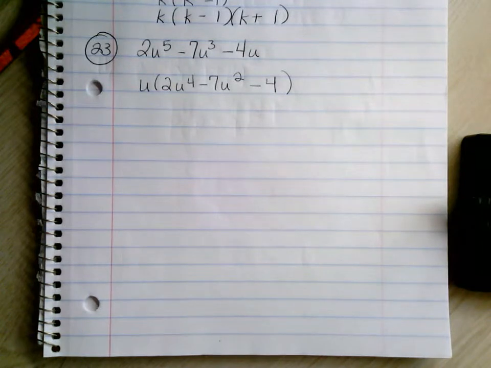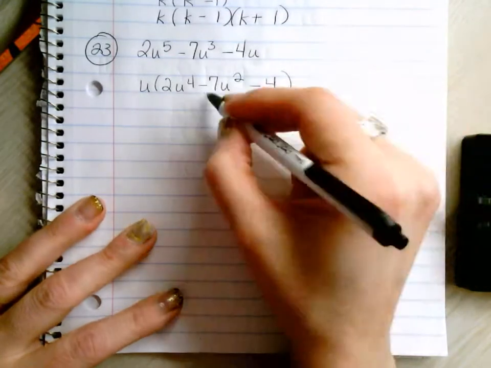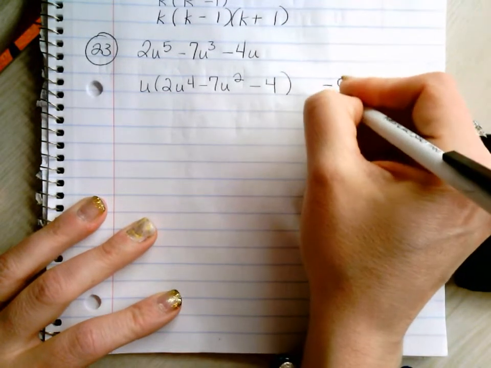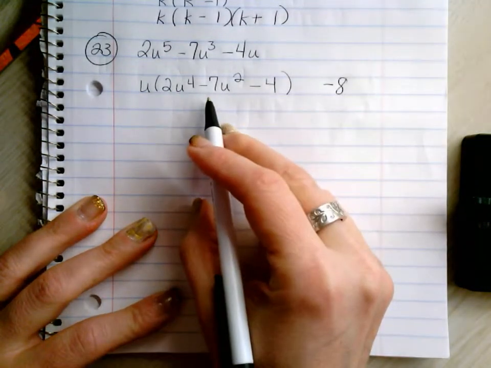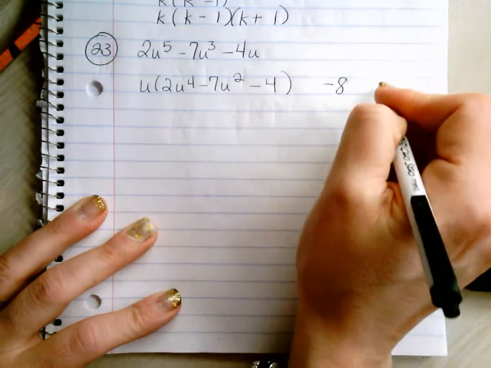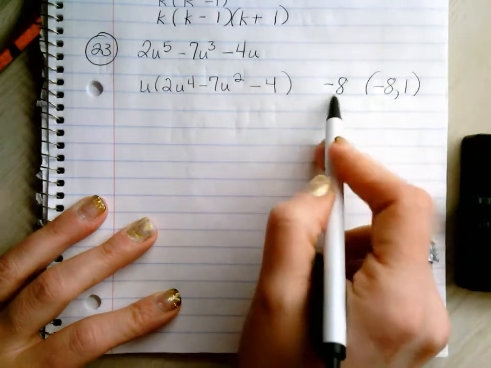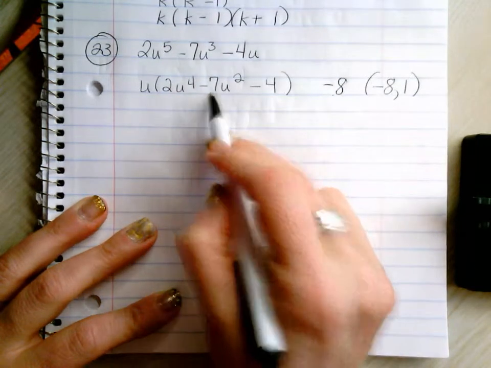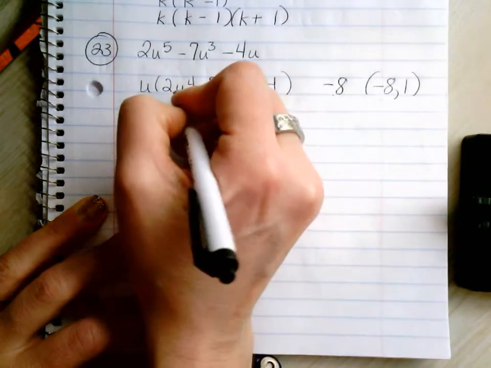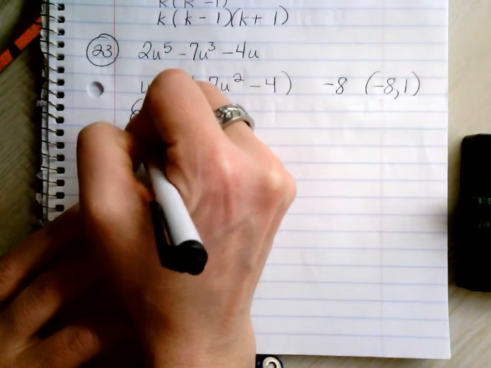It's not a perfect square anymore because 2 is not a perfect square. So we're going to have to use factors of AC whose sum is B. So factors of 8 whose sum is that. So negative 8 and positive 1. Would you agree? Remember, this u is going to join us at the end of the party.